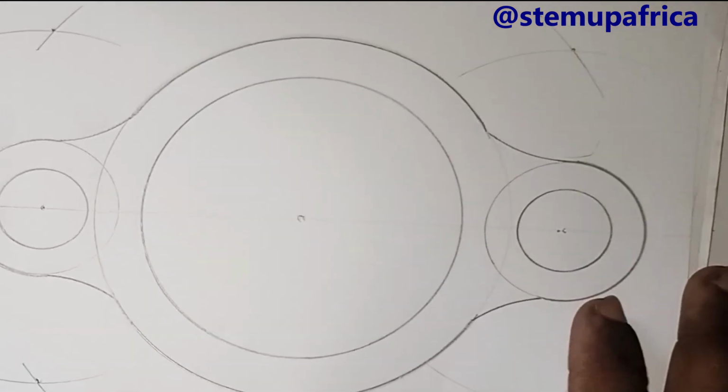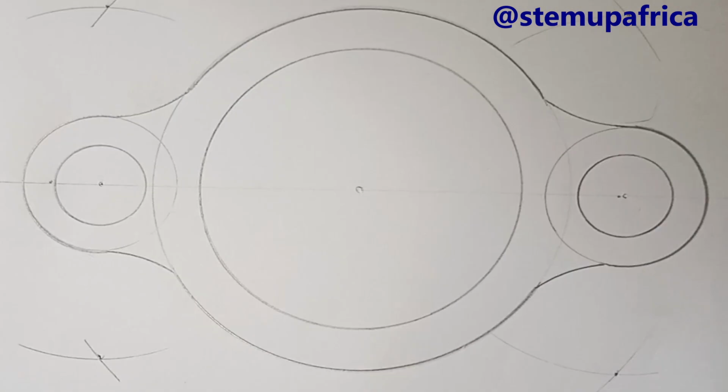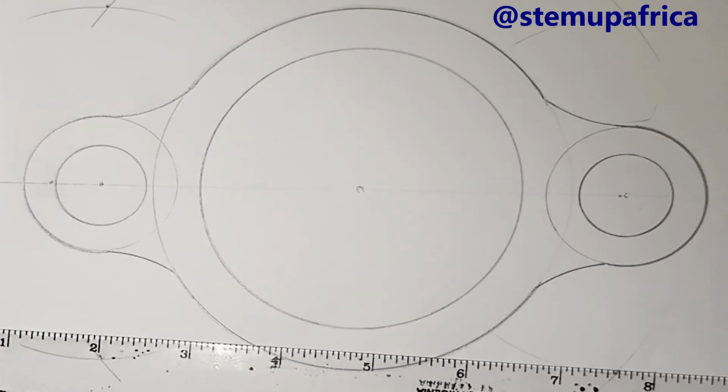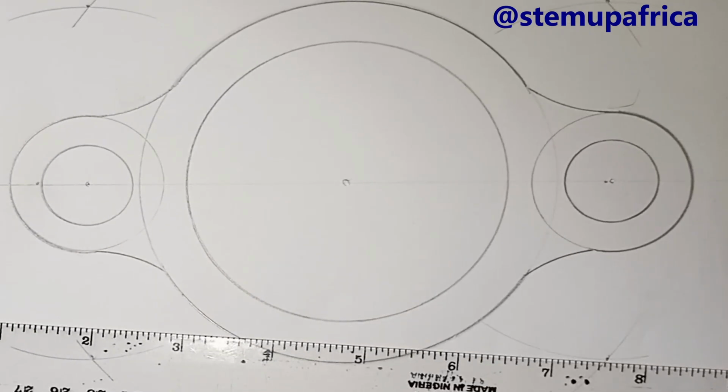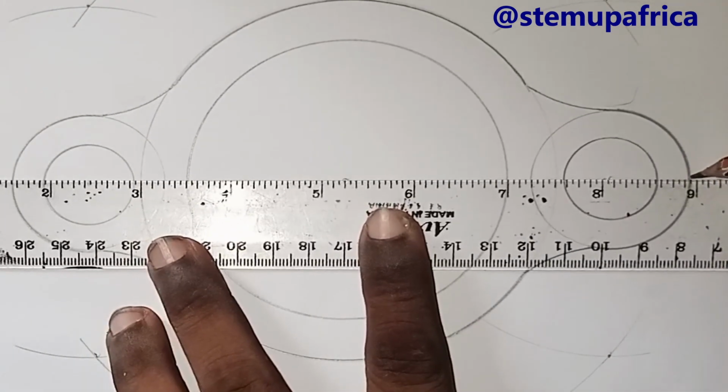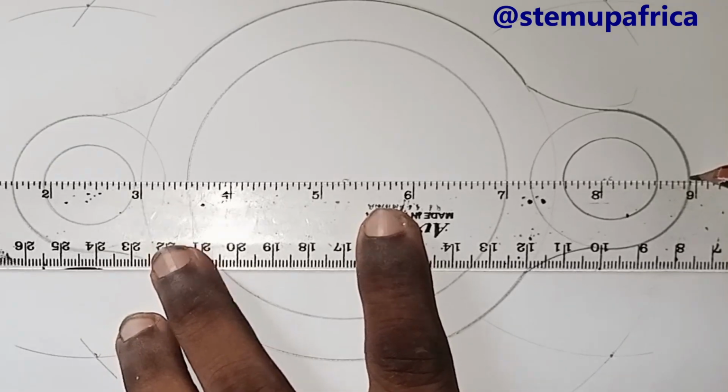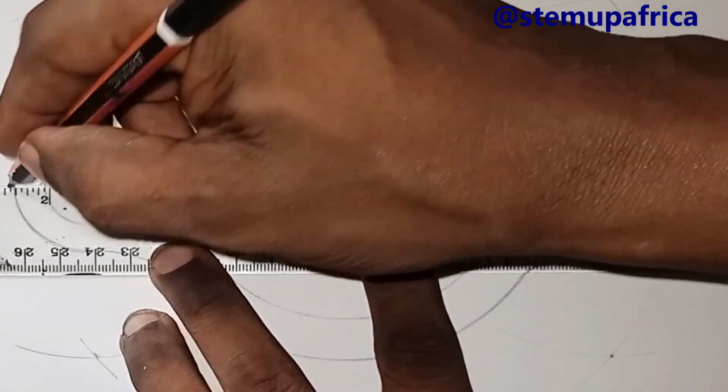So this is now the construction of the tangent, but every circle must have a center. So I have to indicate it with a short thick line to indicate the center point. So I'll take my ruler to the center.